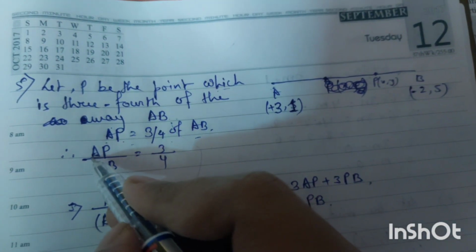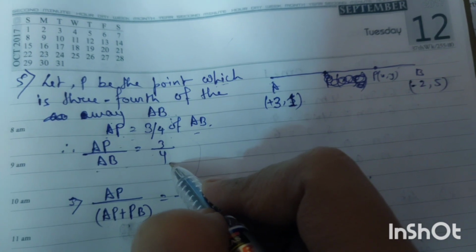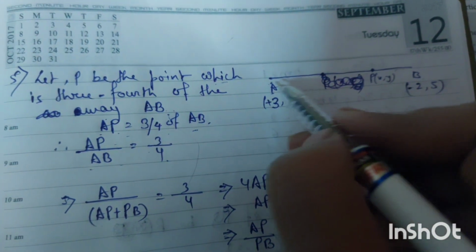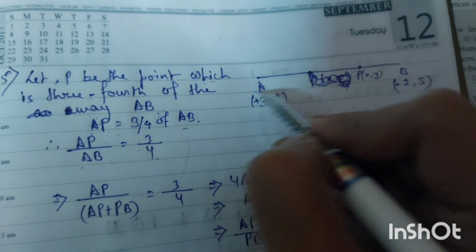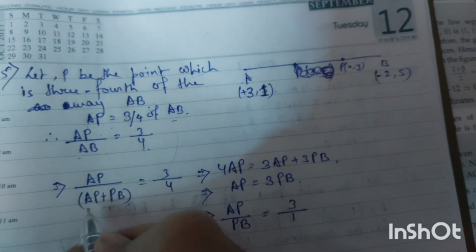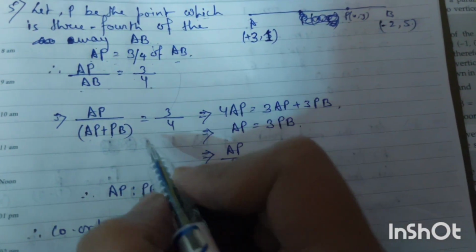So you can write AP by AB is equal to 3 by 4. Again you can see that AB is the sum of AP plus PB. So in place of AB you can write AP plus PB. Now cross multiply it.